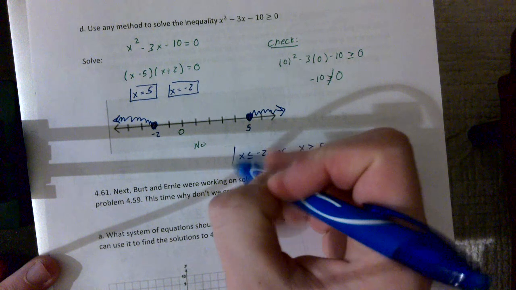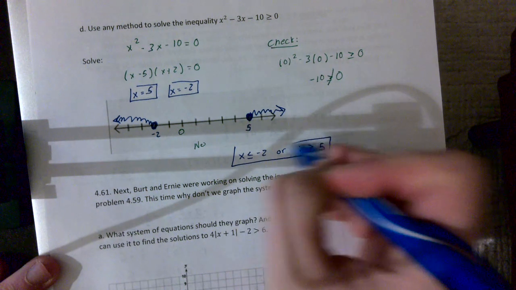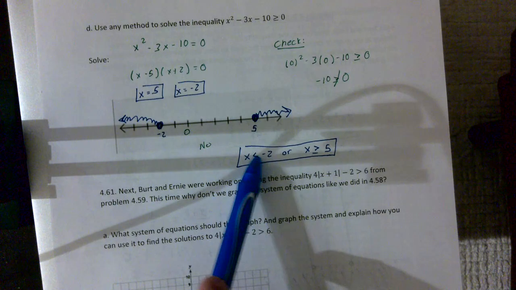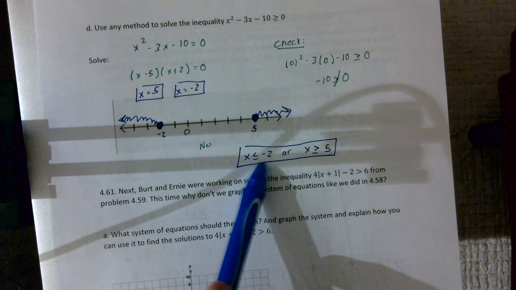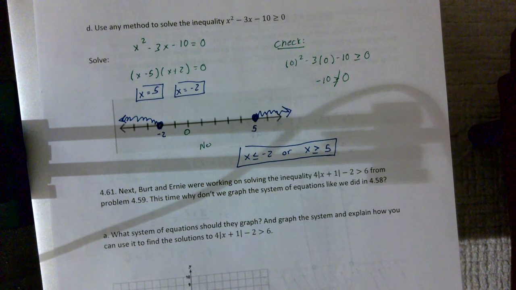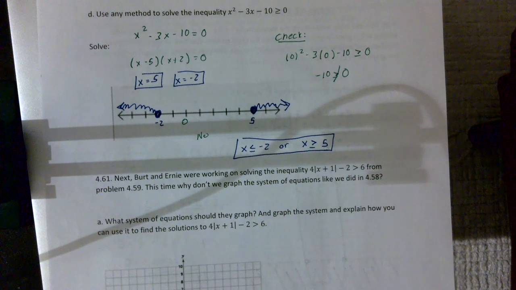Okay, so this right here is our solution. Now make sure you put the word "or," because in this case, when we say "or," we're talking about two different solutions. If we say x has to be less than or equal to the value -2, or in this case you can have that other solution, the one that is greater than or equal to 5. So you get that solution, and you can solve with that.